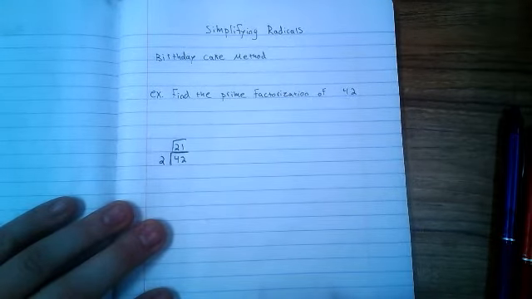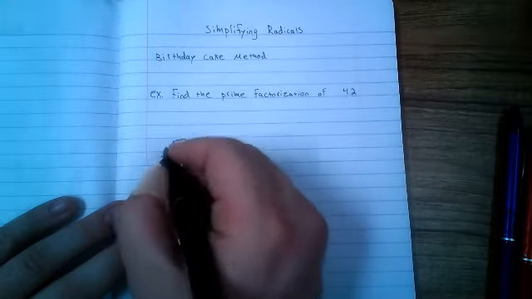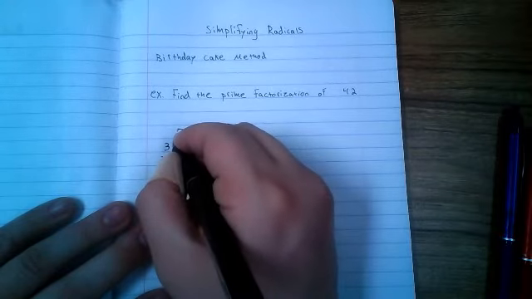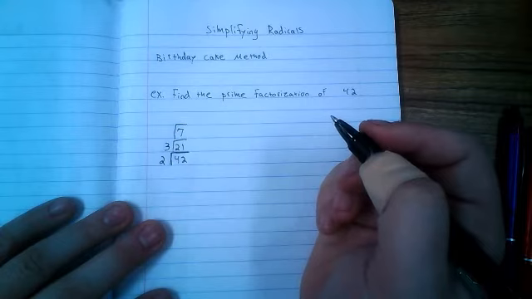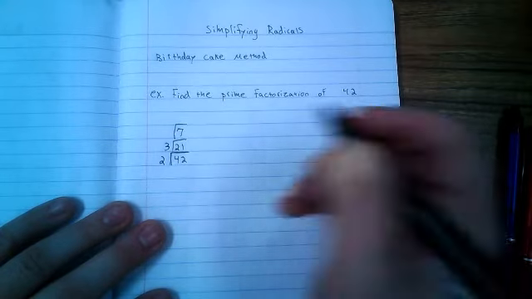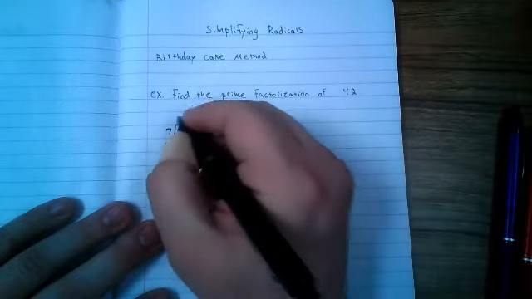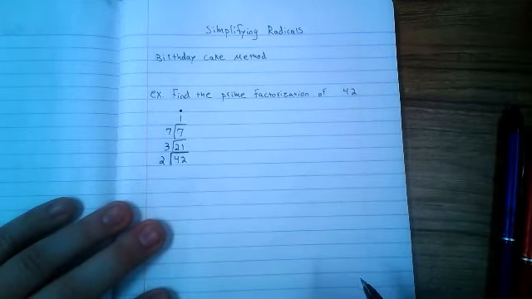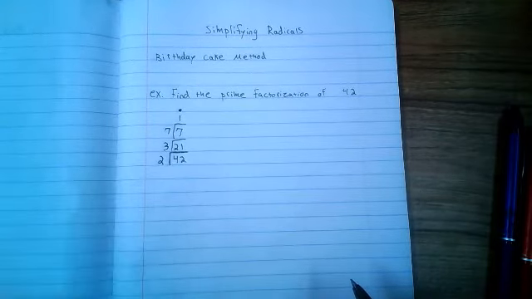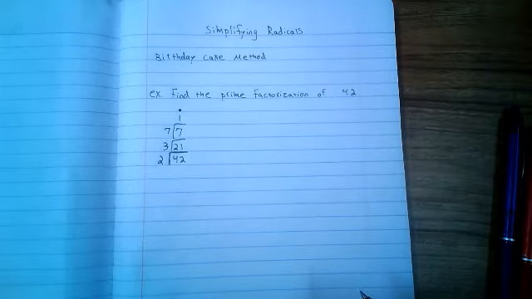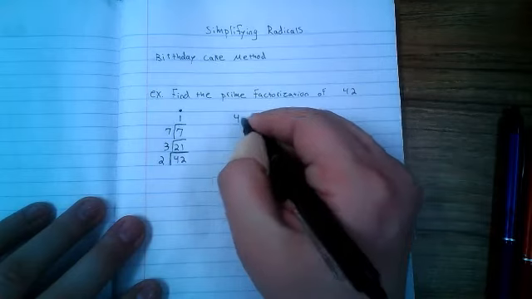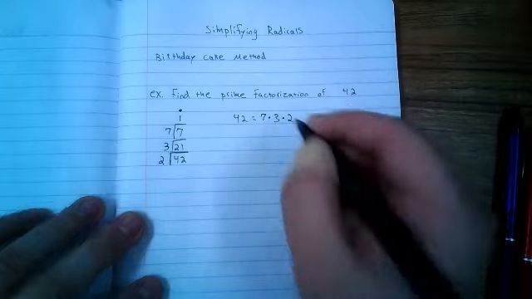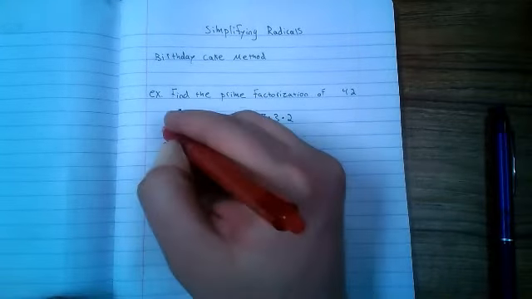And I'm looking for another prime number. Well, 3 goes into 21, and 3 goes into 21 7 times. And there's another tier. Now, what's a prime number that goes into 7? Well, 7 is a prime number, and 7 goes in 1 time. And so that 1 is like the birthday cake candle, right? So that means you're done with making the tiers of the birthday cake. So the prime factorization of 42 is 7 times 3 times 2. It's all of those prime factors that I divided out.